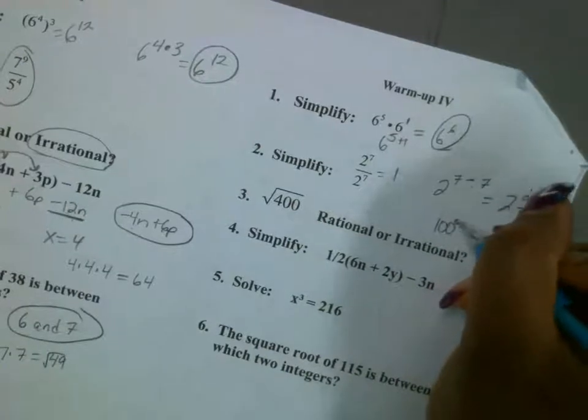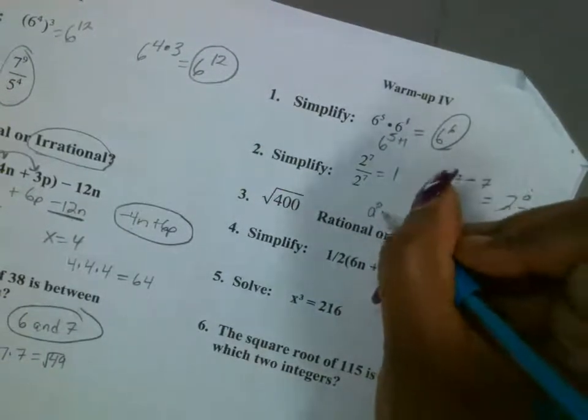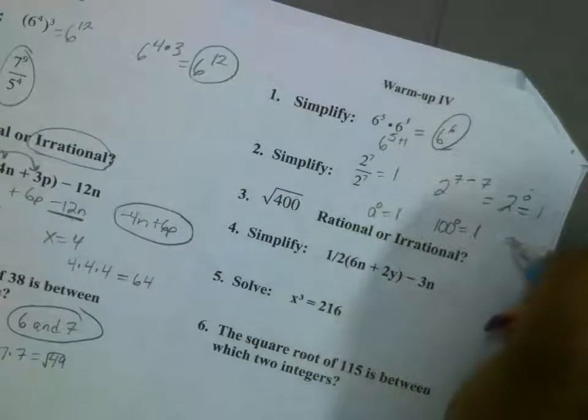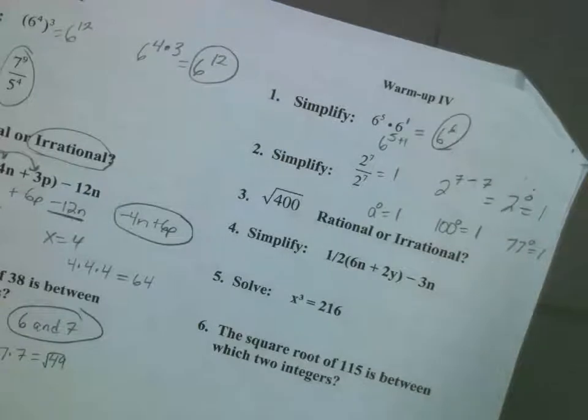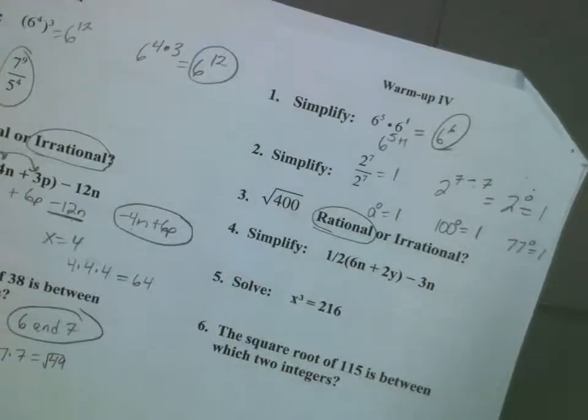100 to the 0 power is 1. A, whatever A is, to the 0 power is 1. 77 to the 0 power is 1. Any number raised to the 0 power is going to equal 1. We okay? Okay. Number 3, rational or irrational? Yes. Rational. It is rational. Very good. This is a perfect square root.